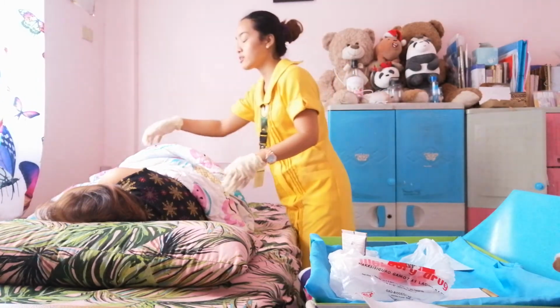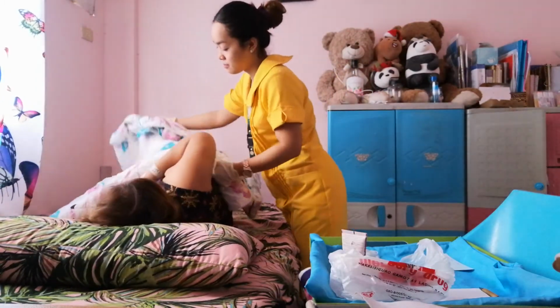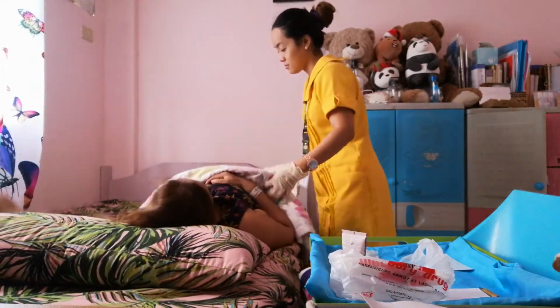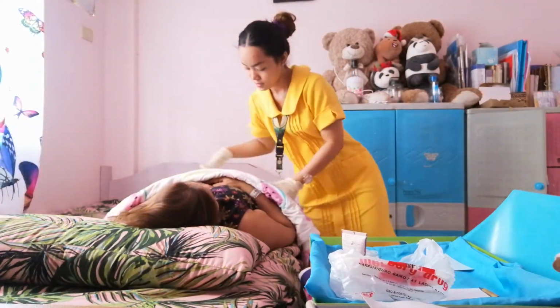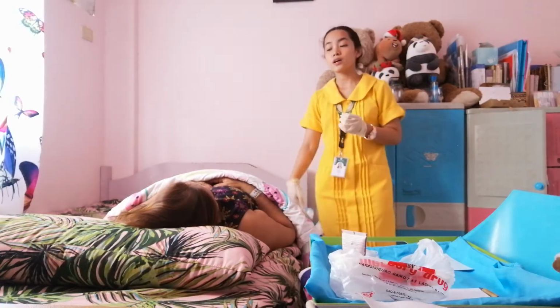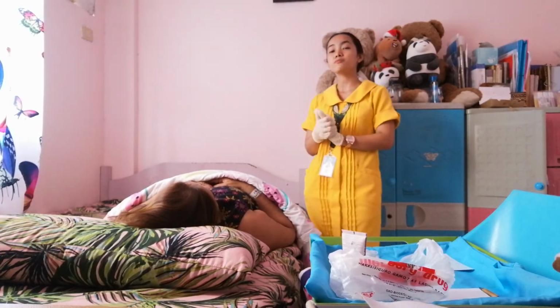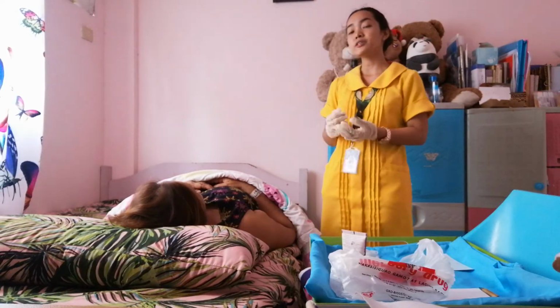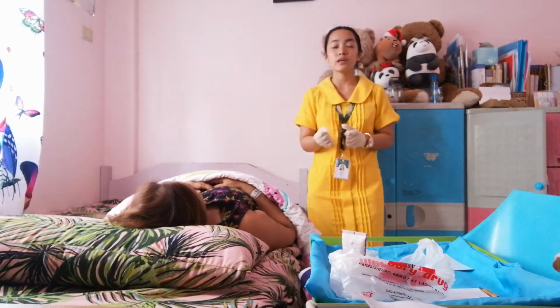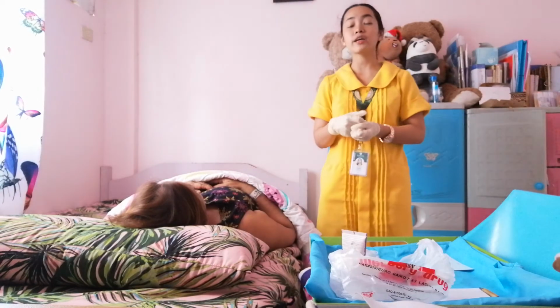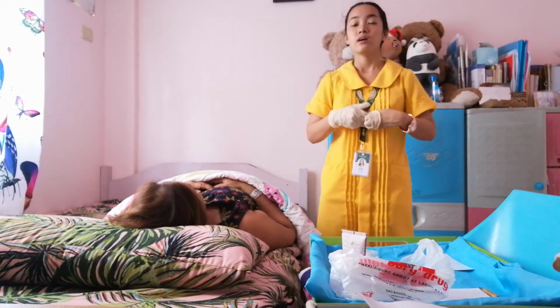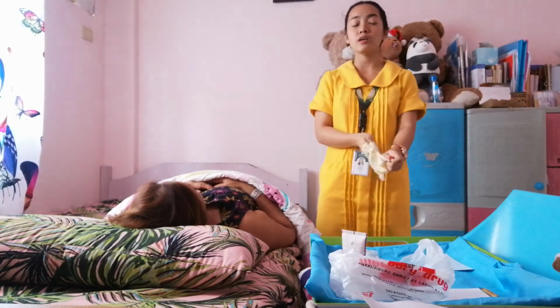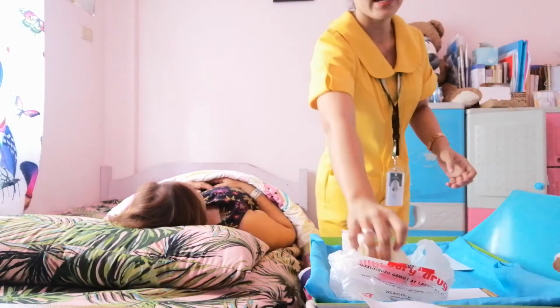Ma'am, ayos na po tayo ng pwesto. So now, we are done. Assist our client into a comfortable position with raised side rails. And then, dispose all used materials appropriately and also rearrange the reusable ones. And then, remove gloves and PPE if used. Then, perform hand hygiene.